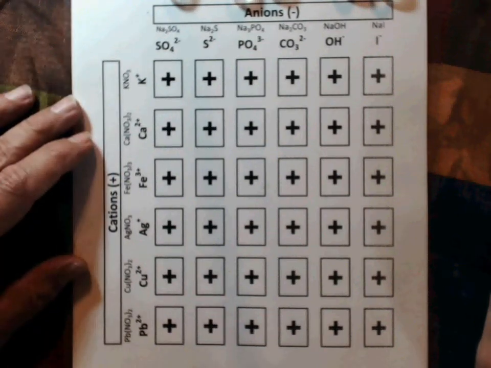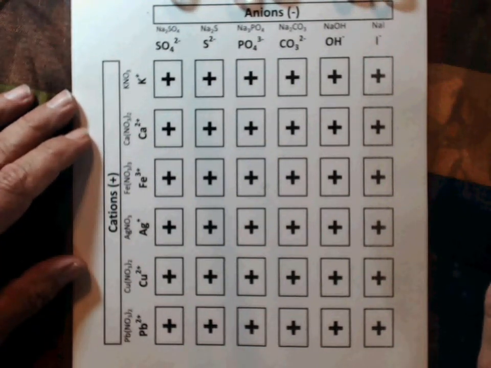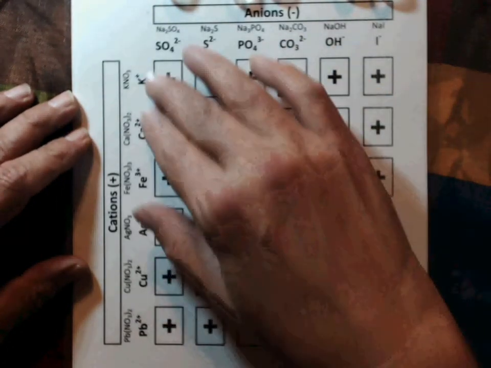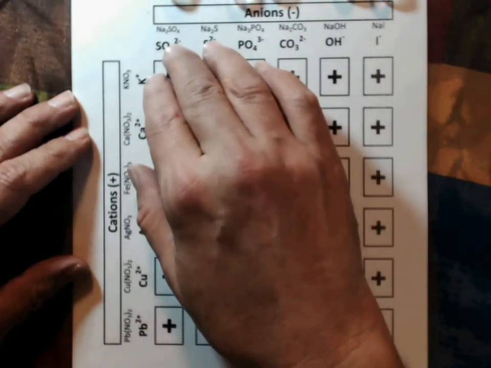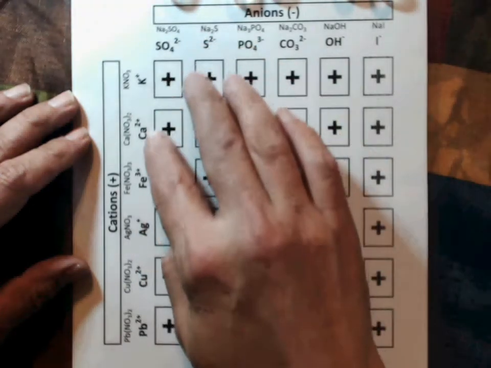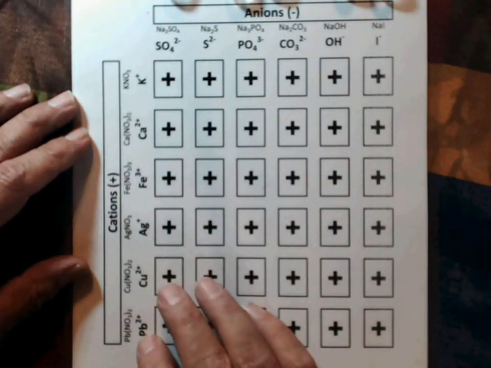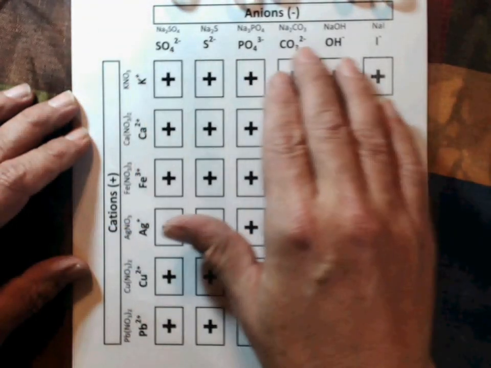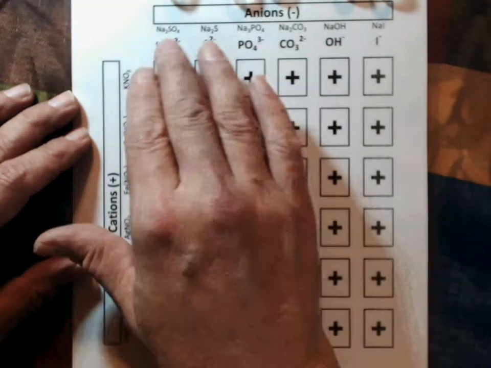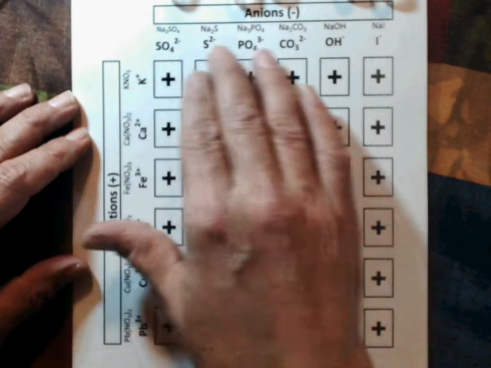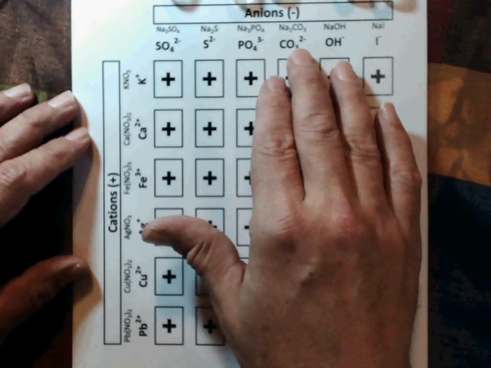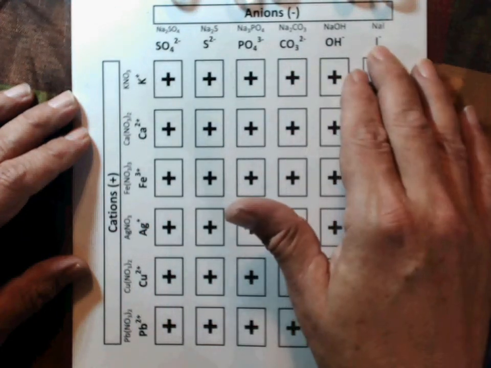Today we're going to look at solubility of various cation and anion combinations. I have a list of cations along this side. These are the metal ions that I'm going to be looking at: potassium, calcium, iron 3, silver, copper 2, and lead 2. And then we're going to look at how they mix with these various anions. So we have sulfate, sulfide, phosphate, carbonate, hydroxide, and iodide.